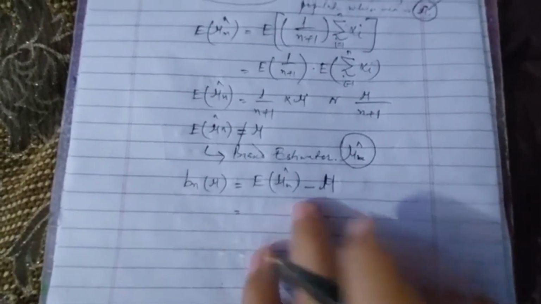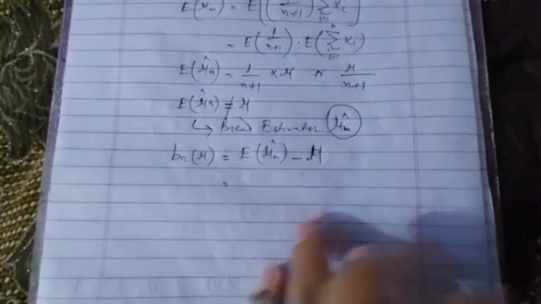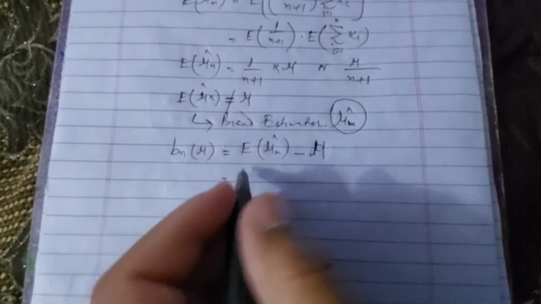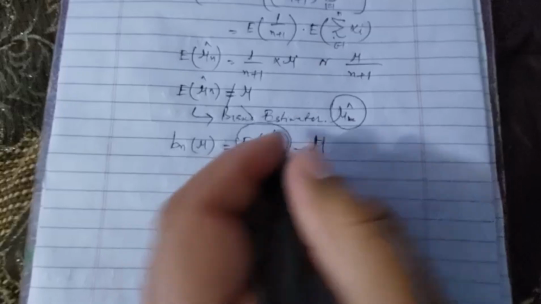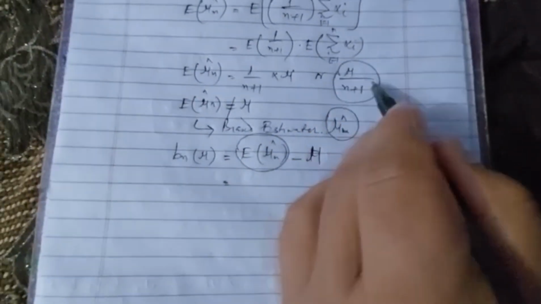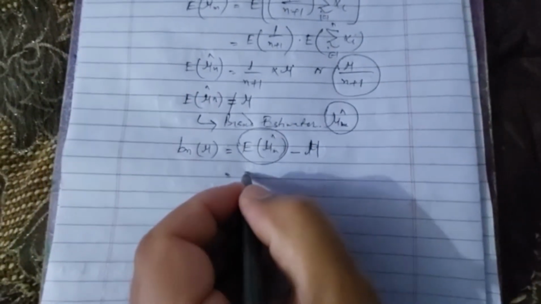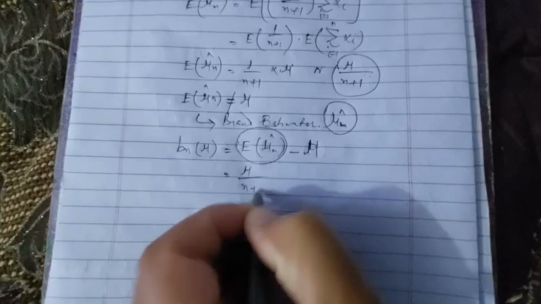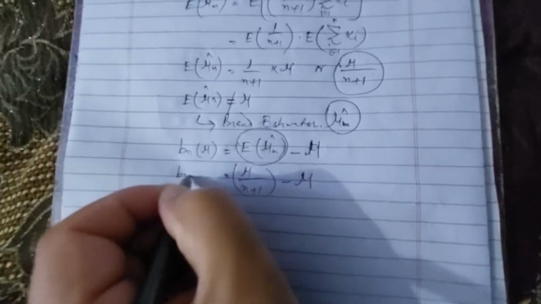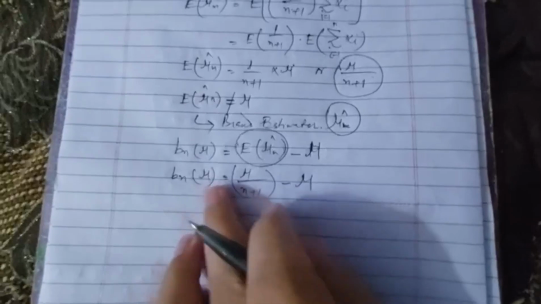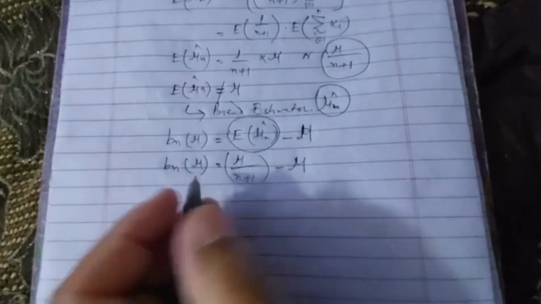We got the expected value of this estimator, so mu divided by n plus 1 minus mu is the bias of this estimator.